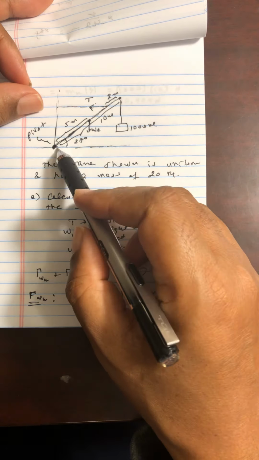Okay, so now you can calculate its absolute value. It is the weight of the hanging object, which is 10,000, times its distance, 10 meters, and then the sine of 53 degrees, which is 0.8. So this is 100,000 times 0.8, that's going to be 80,000 newton meters. Okay, and now let's see whether it's positive or negative.